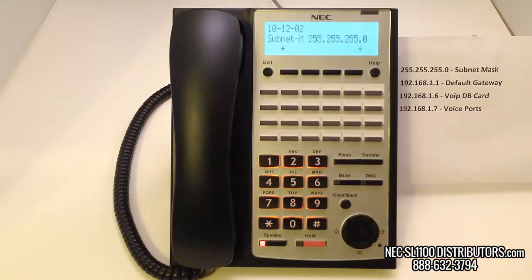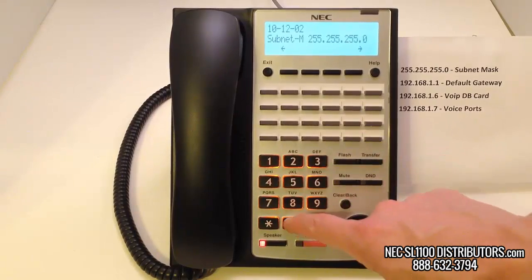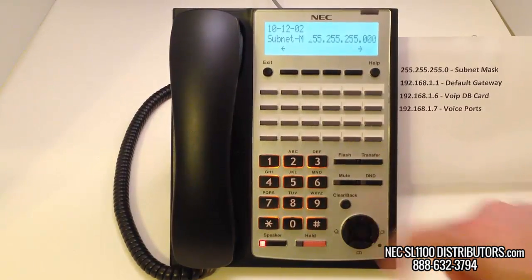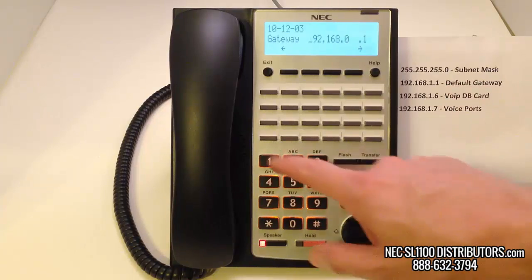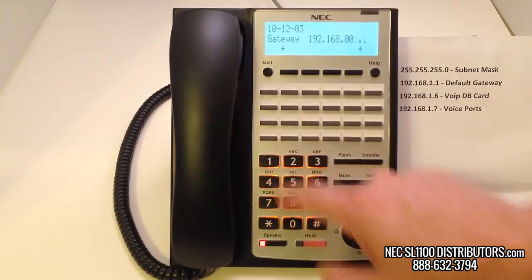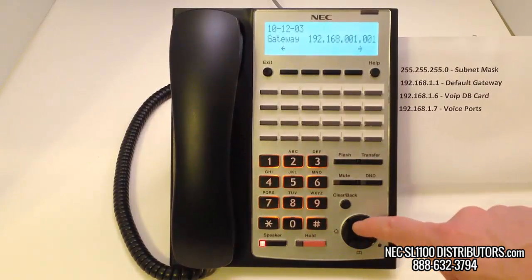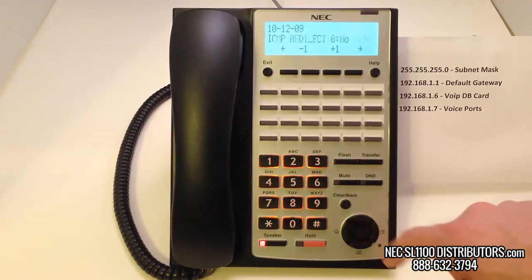At 101202, we're asked for the subnet mask, so we'll refer to the address that we obtained a couple of minutes ago. For us, it's 255.255.255.000. And press menu. At 101203, we're asked for the default gateway, so again we'll refer to our list and enter 192.168.001.001. Now continue to press the menu key until you reach 101209.